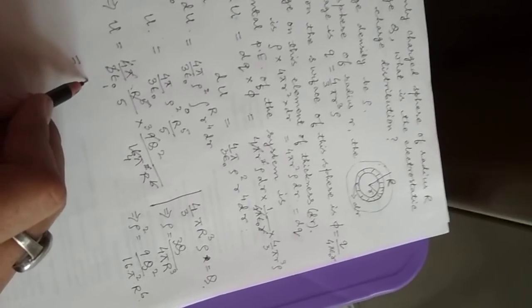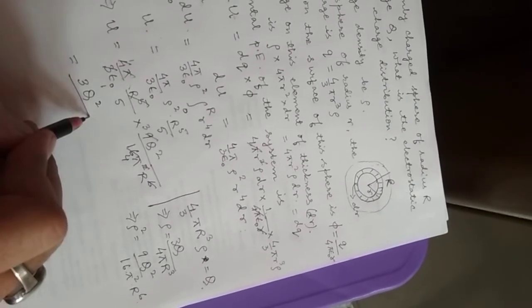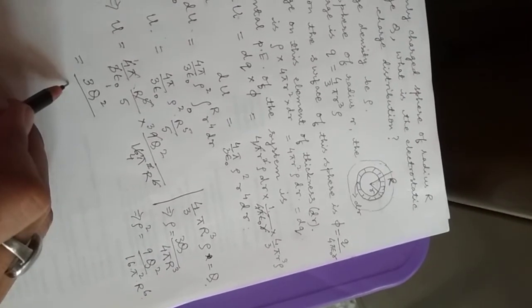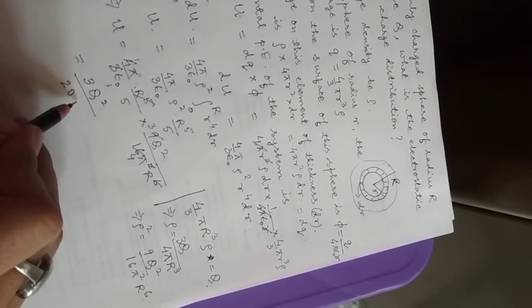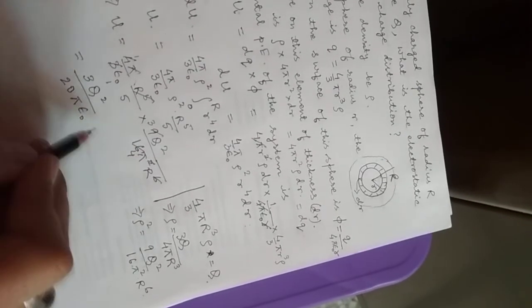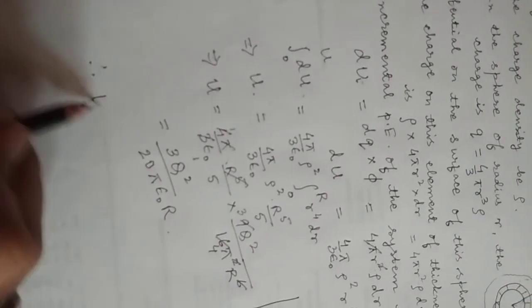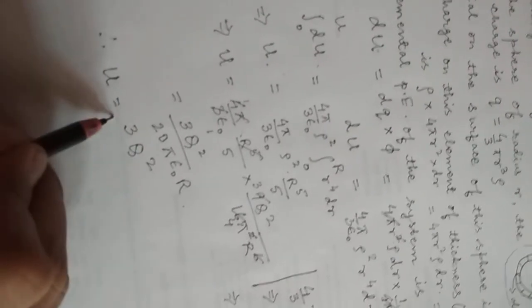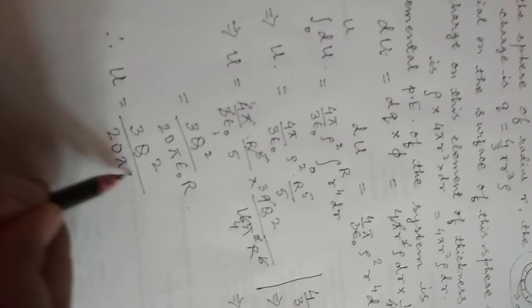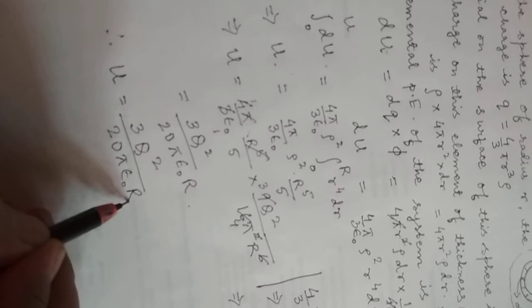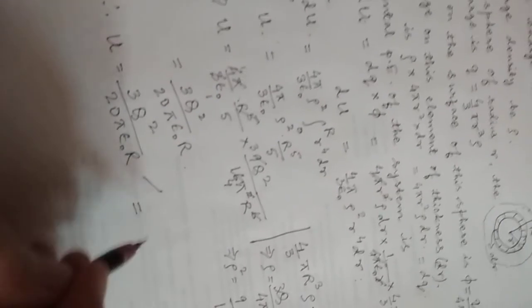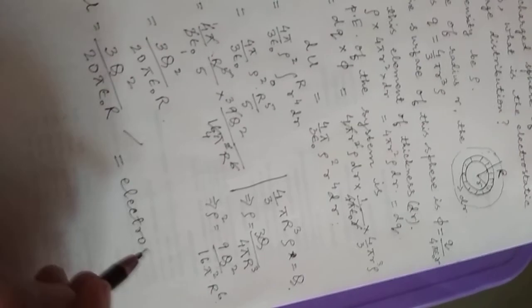So after everything, you have 3Q square in the numerator, divided by 5 times 4, 20 pi epsilon naught R. Okay, so this is the potential energy of the uniform spherical charge distribution of radius R containing the total charge capital Q, and this is the electrostatic energy of the system as we discussed while starting the problem.